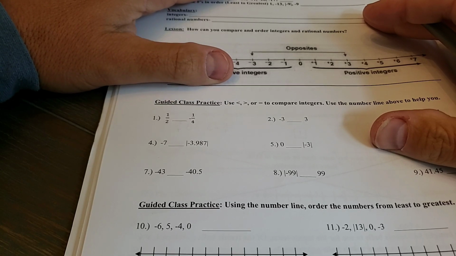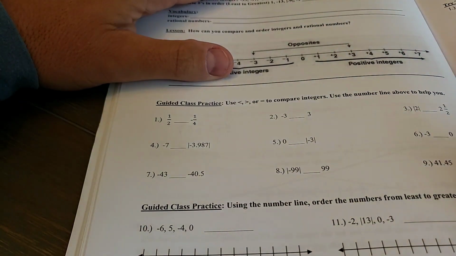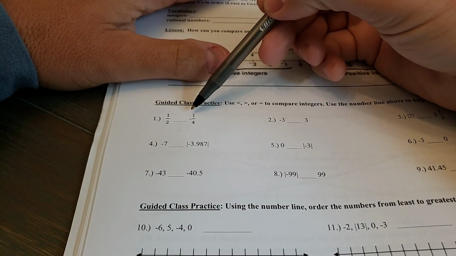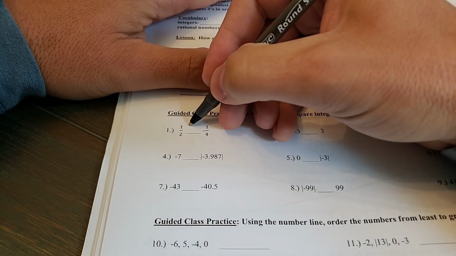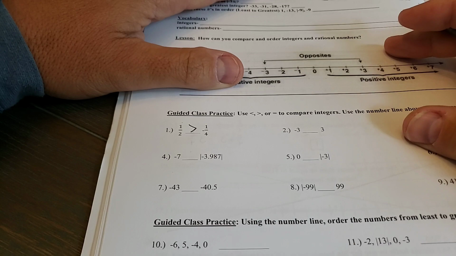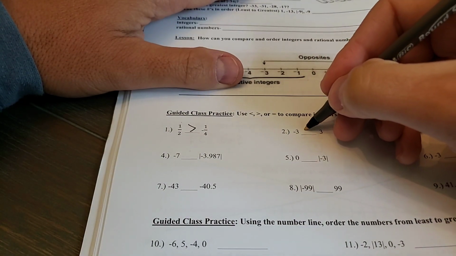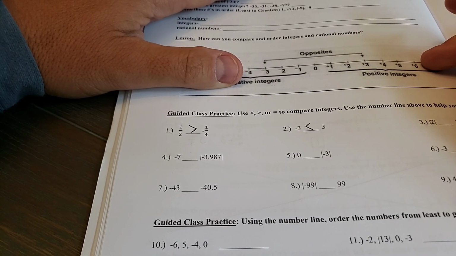So if we're going to do any of these comparisons, let's look at them and just say to ourselves, hey, how is this one compared to this one? 1/2 compared to -1/4. Well, any positive is always going to be bigger than a negative. So that's going to be greater than. -3 is going to be less than a +3. So these rational numbers here make sense.